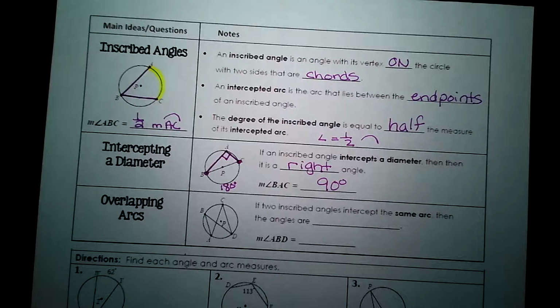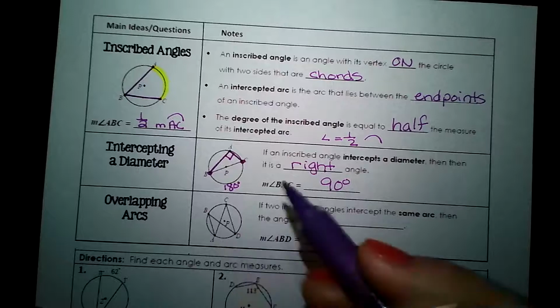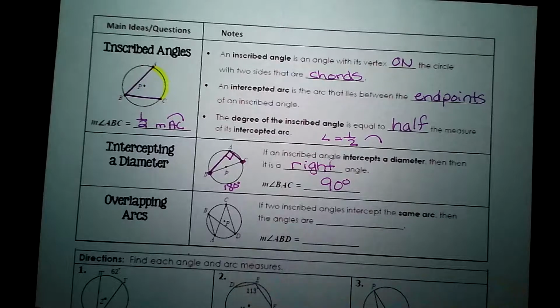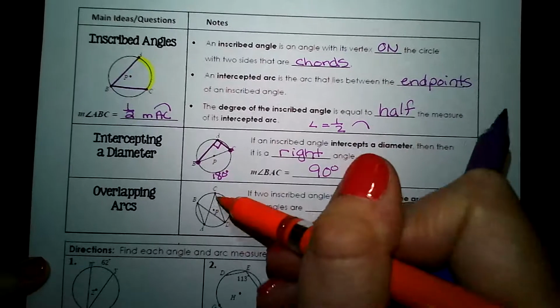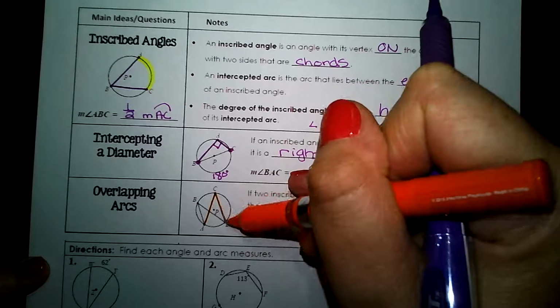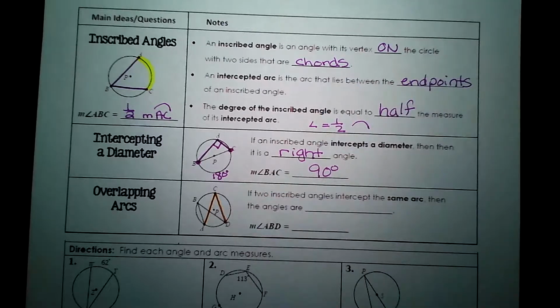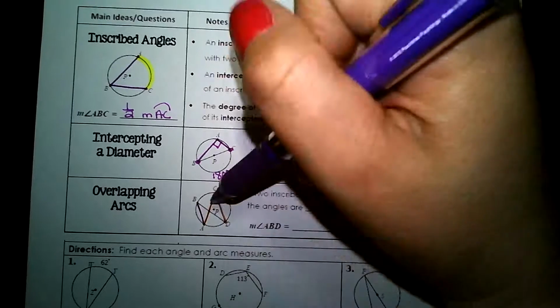All right, well, what about one more what if? What if you have some funky picture happening and you have more than one inscribed angle? I've got one inscribed angle, I'll highlight in orange, and a second inscribed angle right here, highlighted in purple.